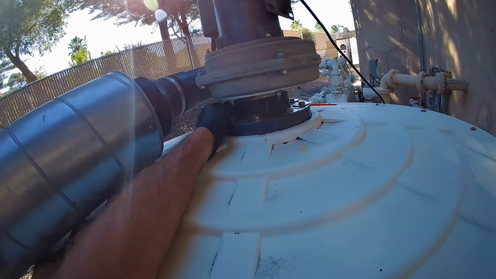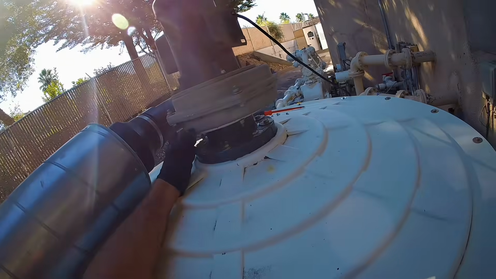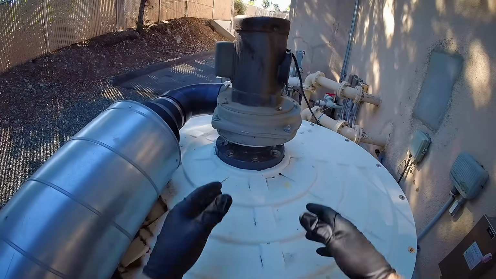There it is. I don't know if the camera's picking it up, but I need to get a wrench for that one. We're gonna loosen this. I've already loosened the other one. We're gonna pull this off, and we're gonna pull this off, and then we're gonna just put it back into place and wire it up.